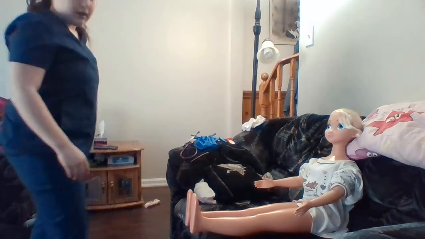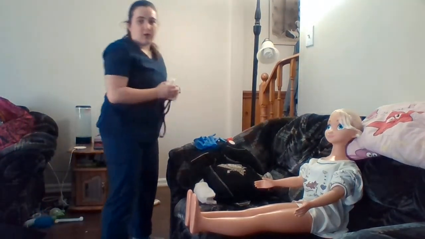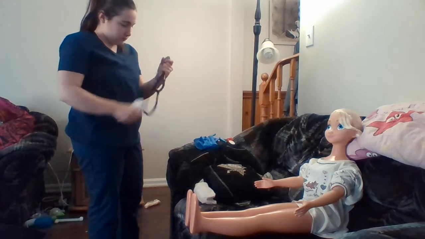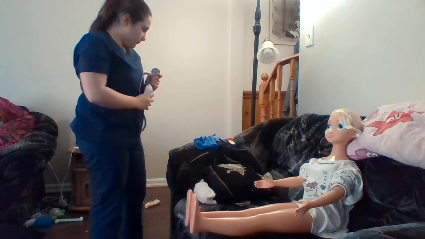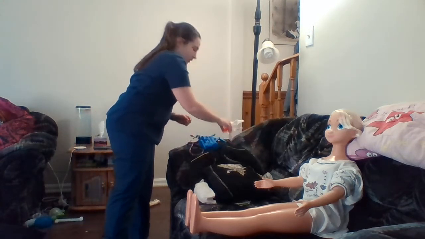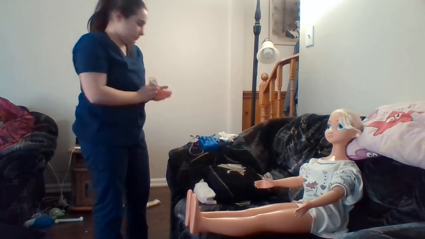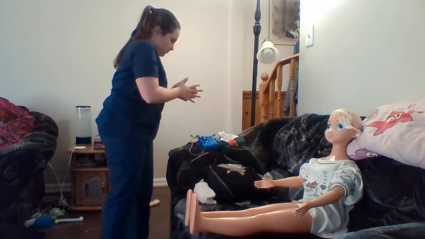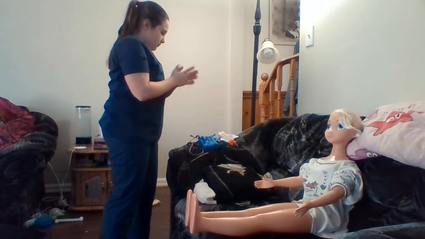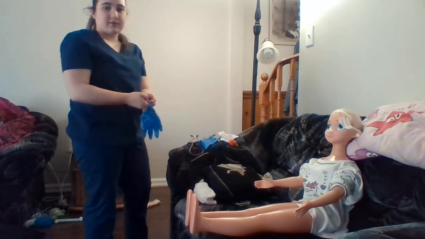Before I begin my assessment, I will do a 360 scan of the room. I'm now going to wipe down my stethoscope with an alcohol wipe. I will now perform hand hygiene. And now I'll put on my gloves.